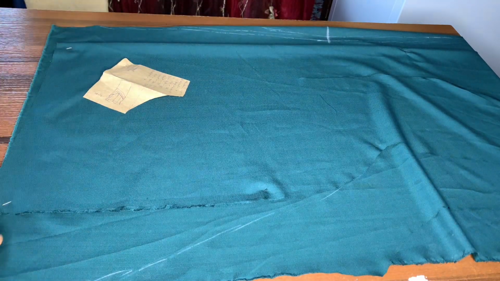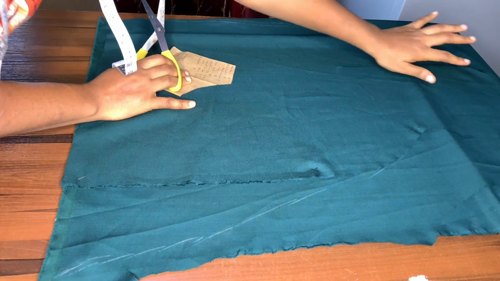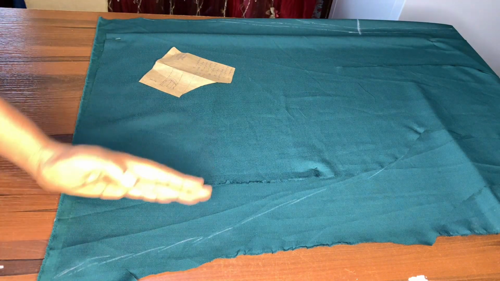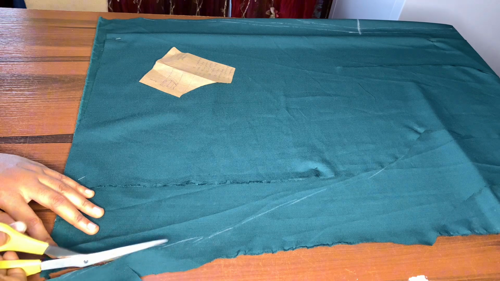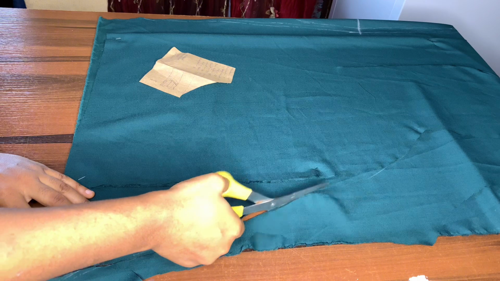Okay, so guys, this is the back area. Are you seeing how I'm creating the A shape form for the back area? You see how wide it is, right? If you look at the picture, you see that the gown is an A shape gown. Okay, so now I'm going to cut it out and you see how it's going to look.